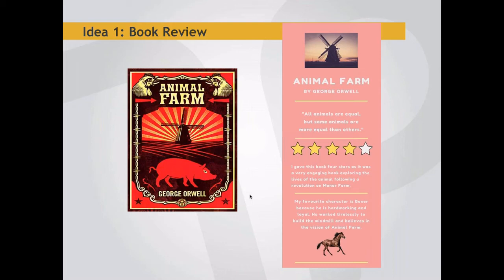This is the final product that you can see on the right-hand side. The book that I, as a pretend student, have created is of the book Animal Farm. And as you can see, I've input a couple of texts describing my view of the book. I've rated it, and I've done a description on my favorite character.